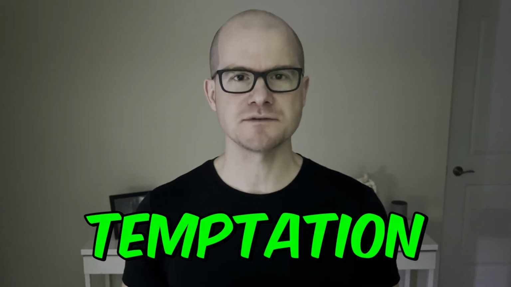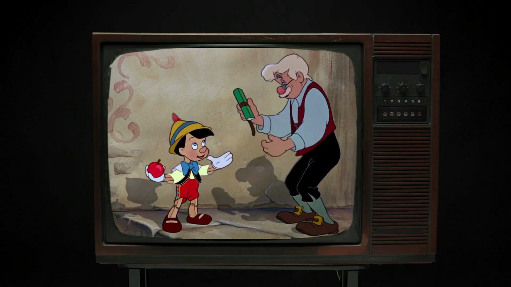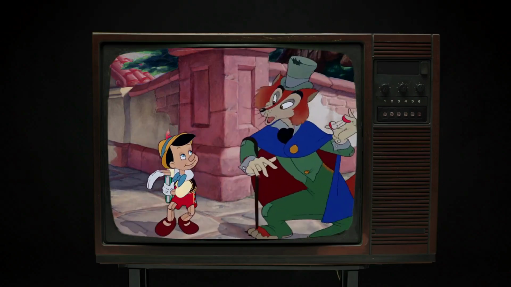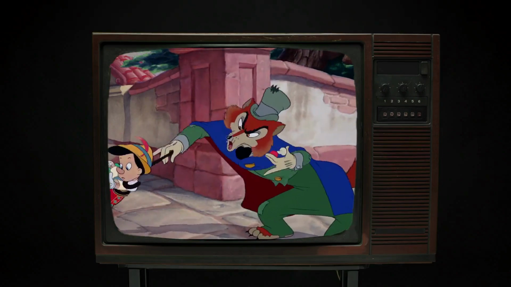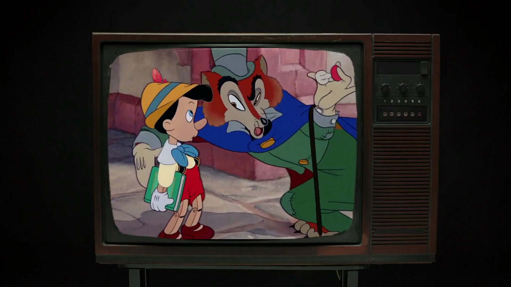Now that we know what scenarios are for, how do we make our scenarios compelling and memorable? And this is where the fun begins. Temptation. Not that kind of temptation. The kind of temptation that was used in Walt Disney's Pinocchio. Pinocchio had one goal, and that goal was to get to school. But on his way to school, he bumps into a fox named Honest John.